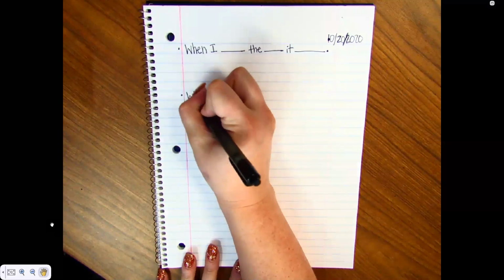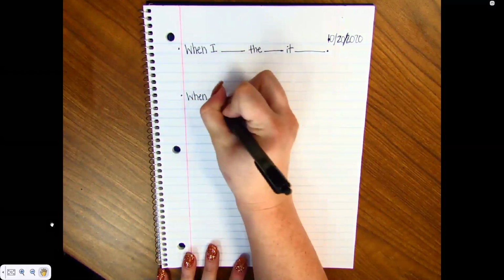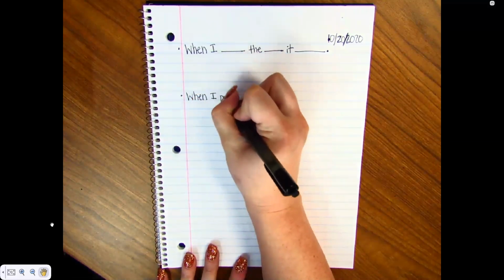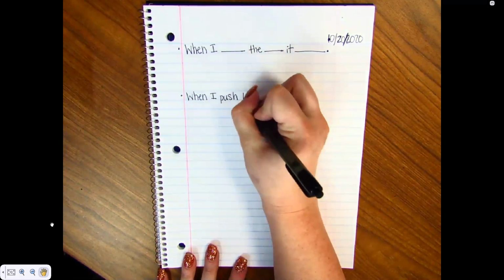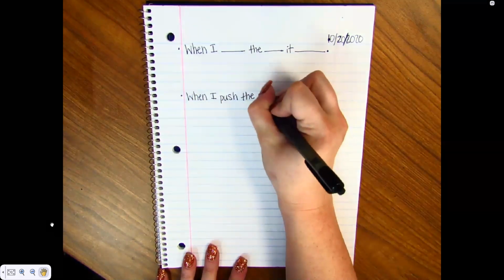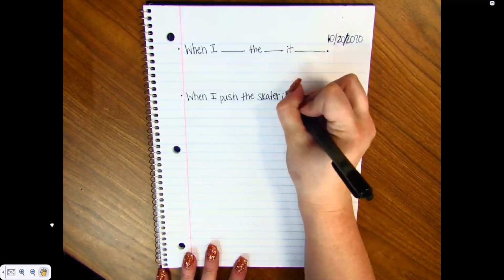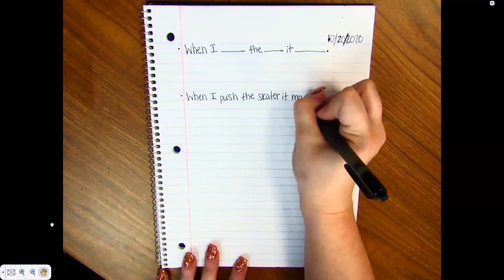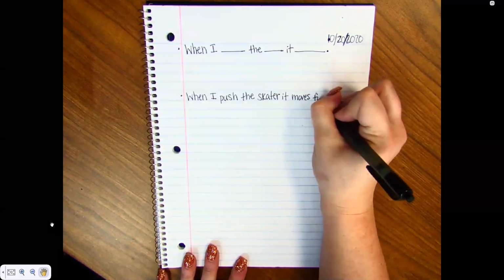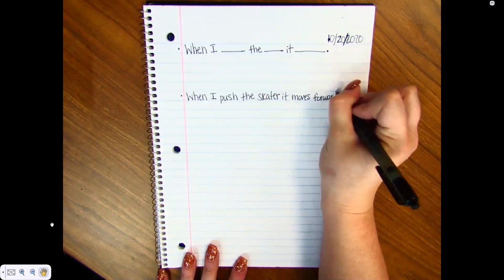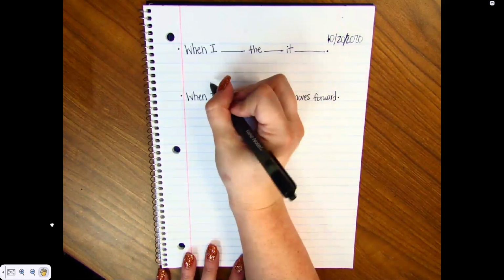When I push the skater, it moves forward. Okay, so then I'm going to draw.